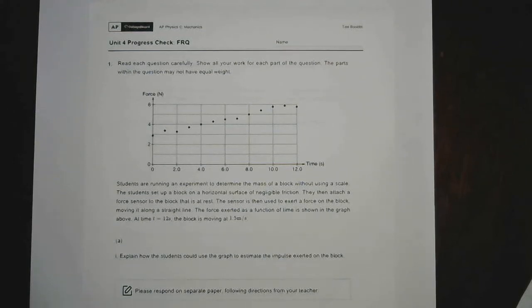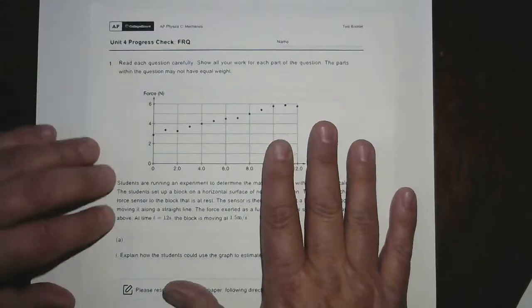All right, so we're going to do the Unit 4 free response solution video. And as obnoxious as Unit 3 was, Unit 4 is easy. And if you've looked this up, you know that Unit 4 is all about momentum and impulse, and collisions and stuff.